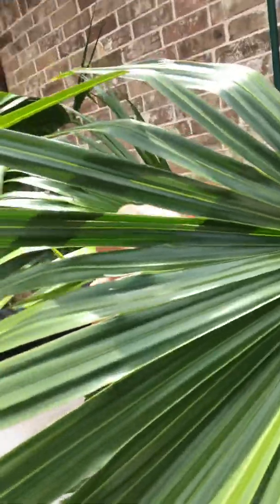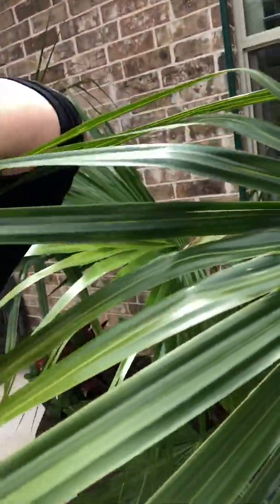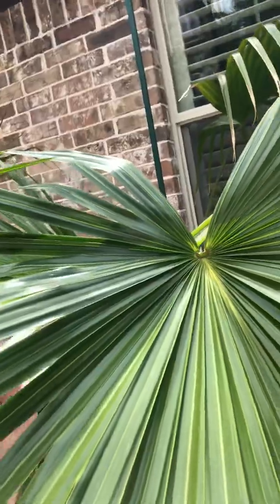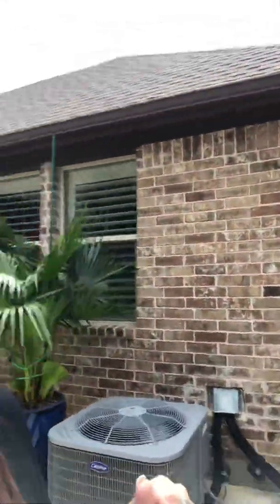And if you look up closely, if you look at just one of the blades, you can see that the veins are right next to each other and there aren't any spread out to the side. So those are parallel. So this one's parallel and palmate veins. All right, that's my very favorite.